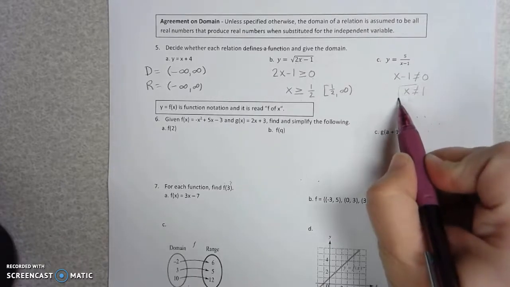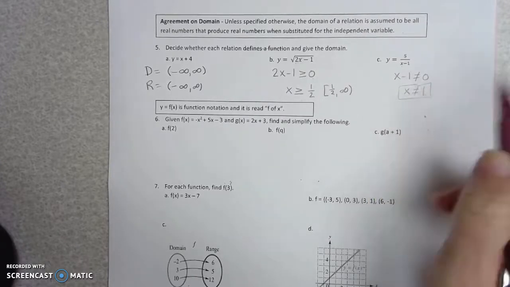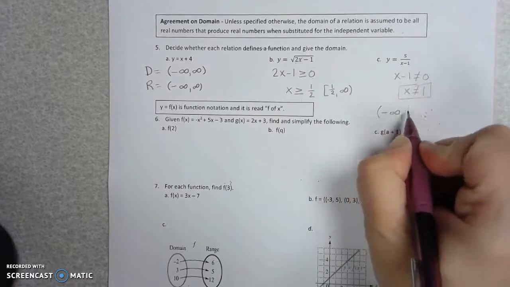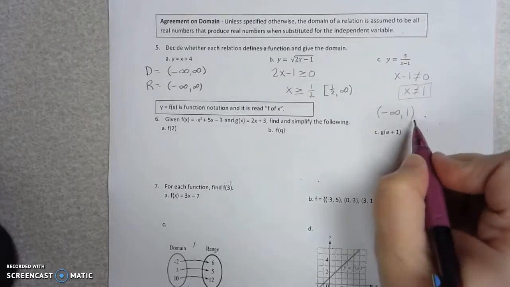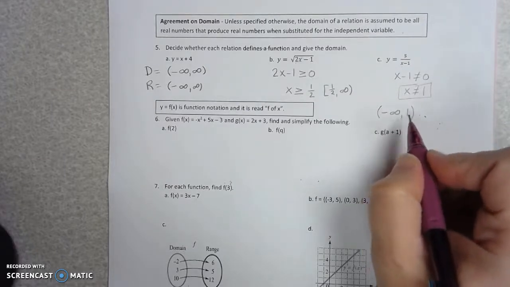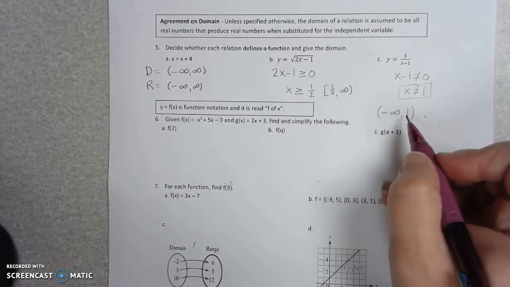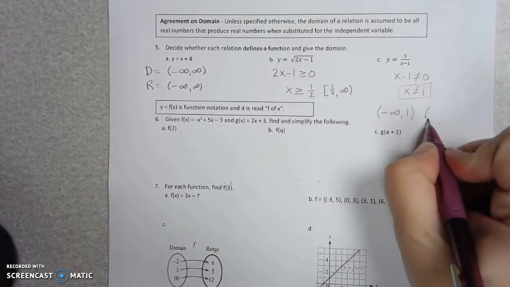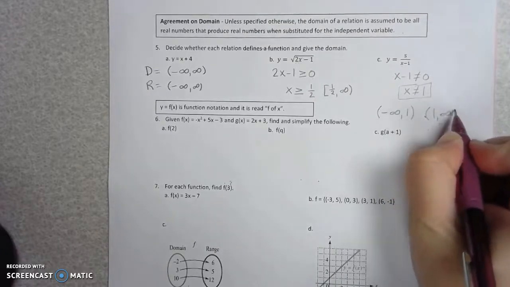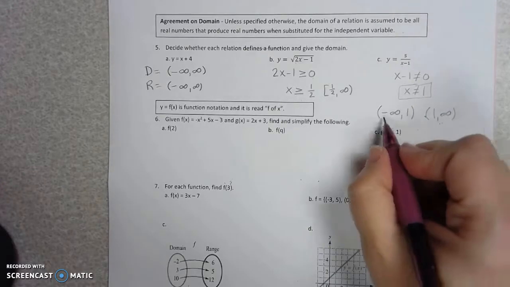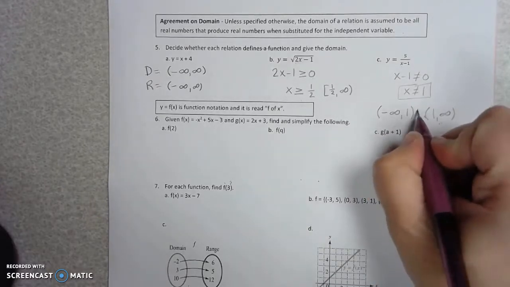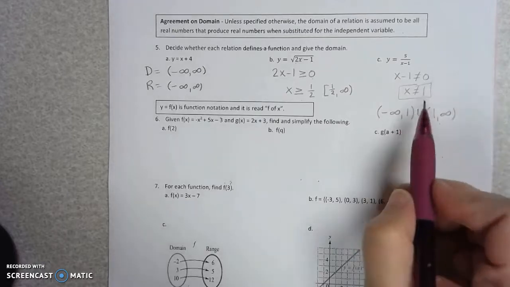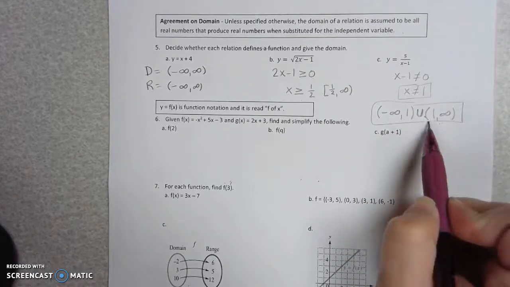Now, I would be okay on the test if you left it like that, but the proper domain would be negative infinity to 1, and we put a parenthesis around it to say don't include 1, but anything up to 1, so like 0.99999 could be in there, but not 1. And then anything greater than 1 could be in there. And then to make these two go together, we put the union symbol in there to say these are the values of the domain.